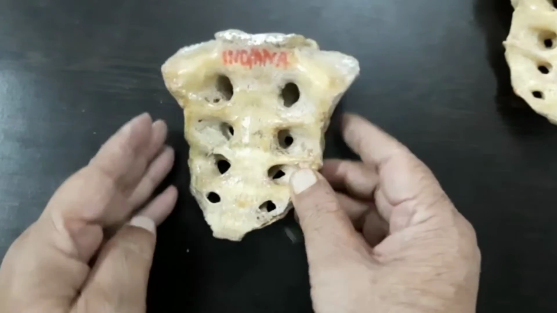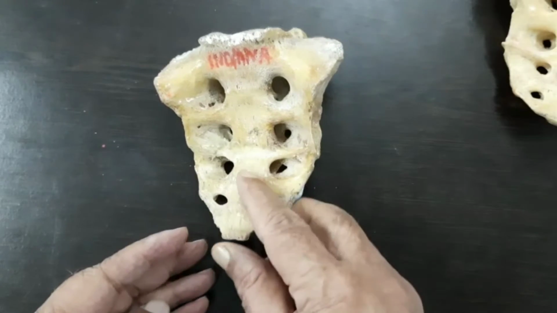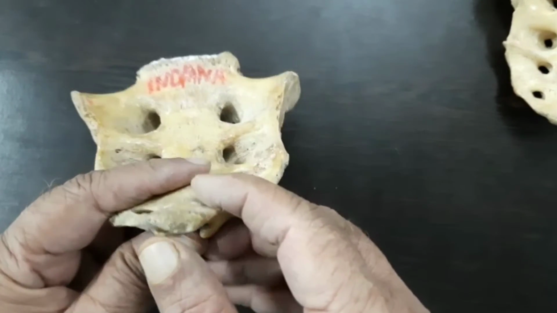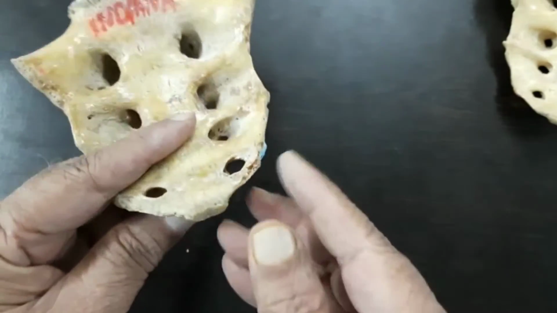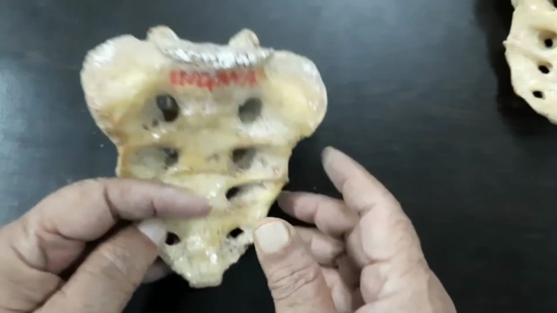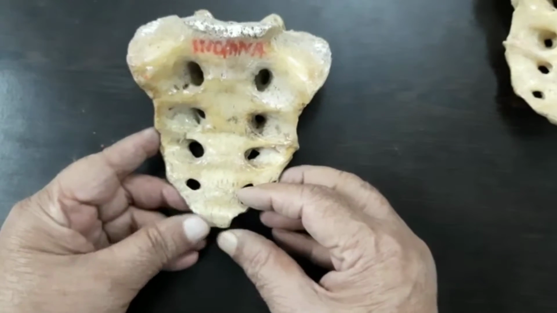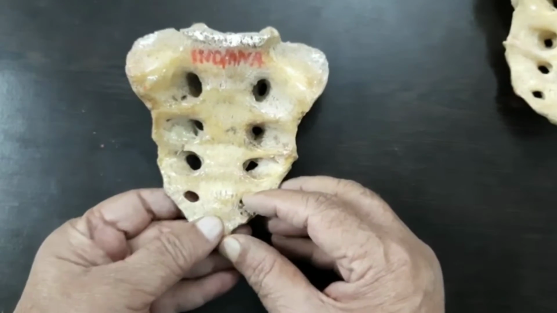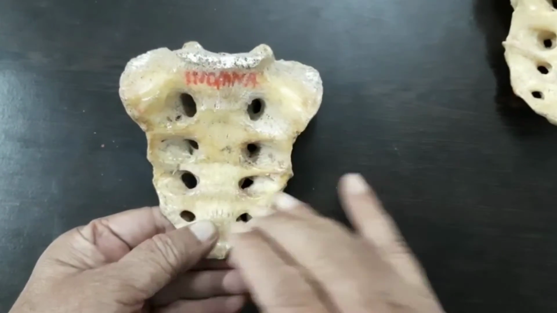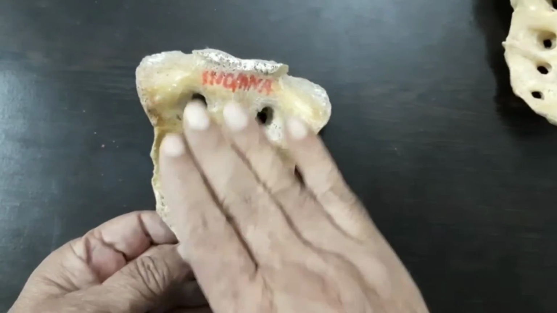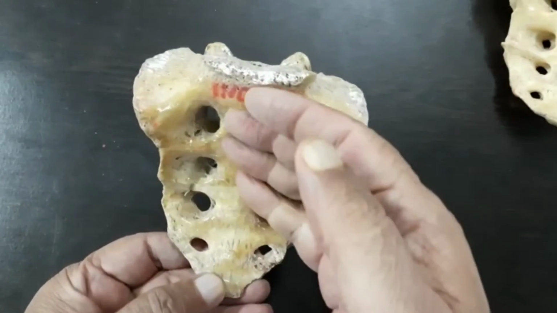Now the lower end is tapering here. See, this is the lower end of the sacrum, and as I said, it is called the apex, and here there is an oval articulating surface, which articulates with another structure called the coccyx or the coccygeal bones. Now, besides these 2 ends, it has 3 surfaces. There is a pelvic surface, which is also called the anterior surface, and then there is a posterior or dorsal surface.